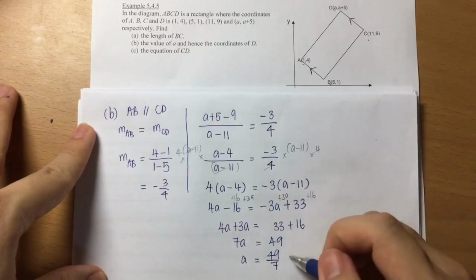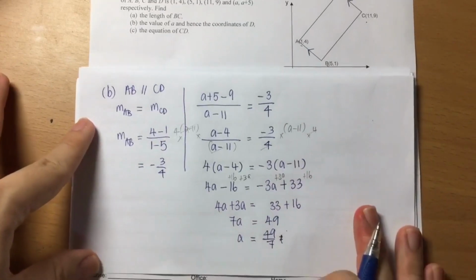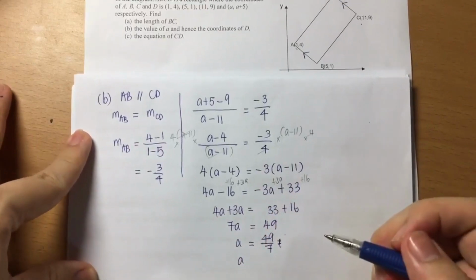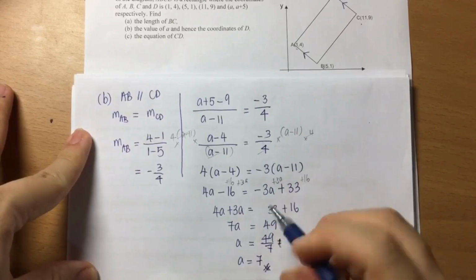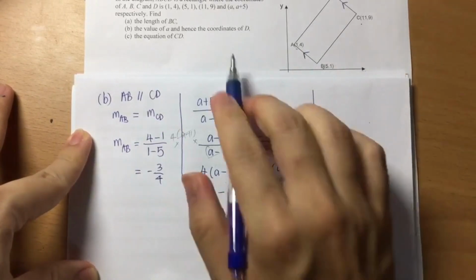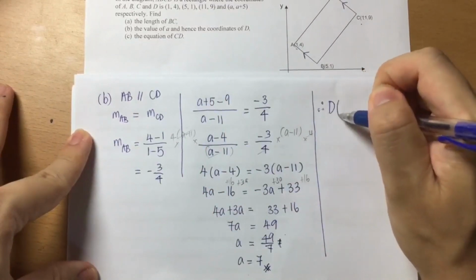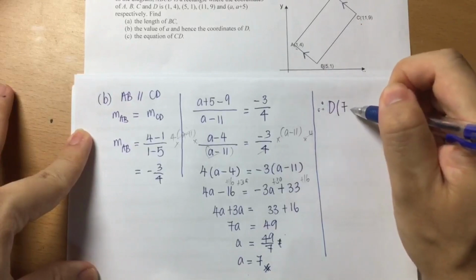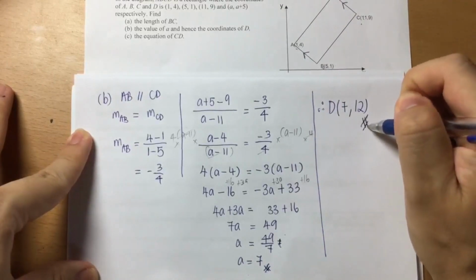That will give me a value of 7. And once I have the value of 7 for A, therefore D will be 7, 7 plus 5, 12.